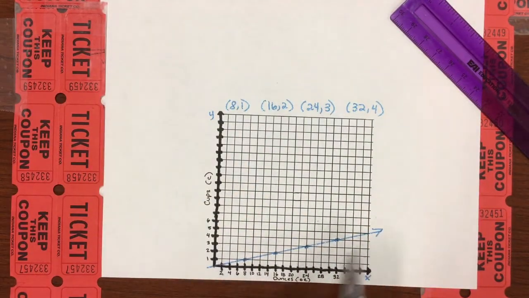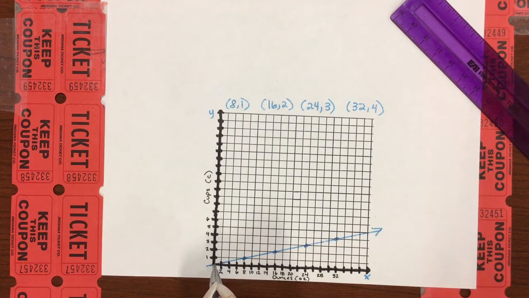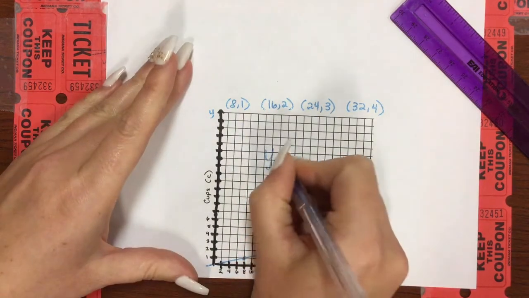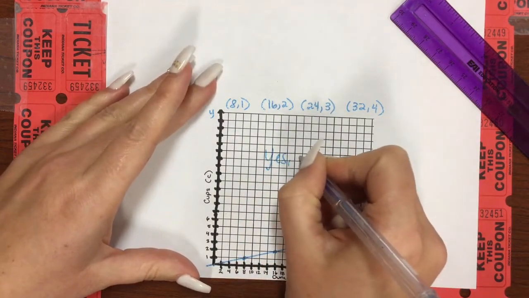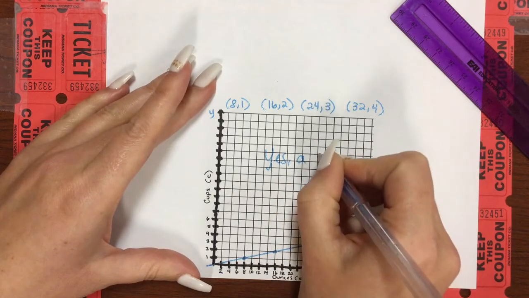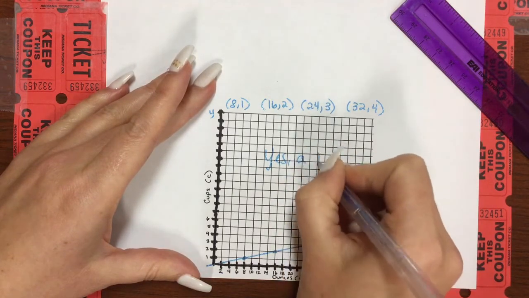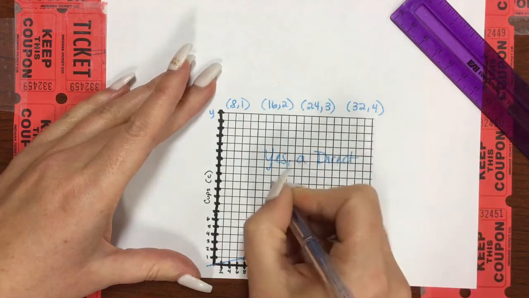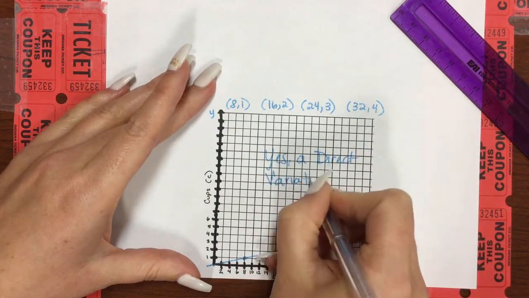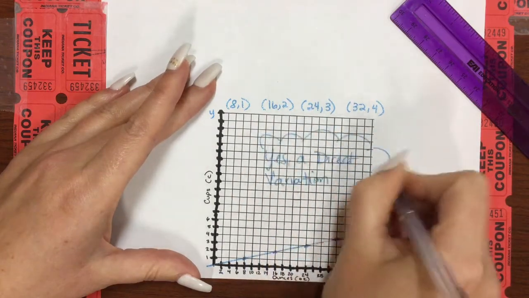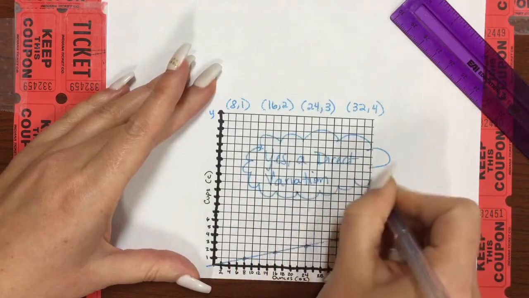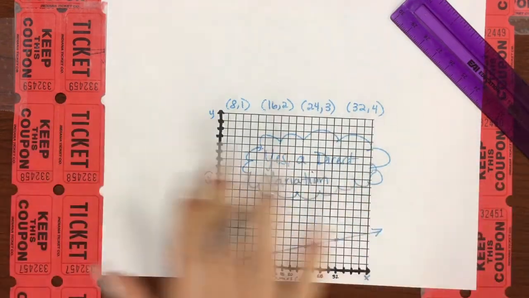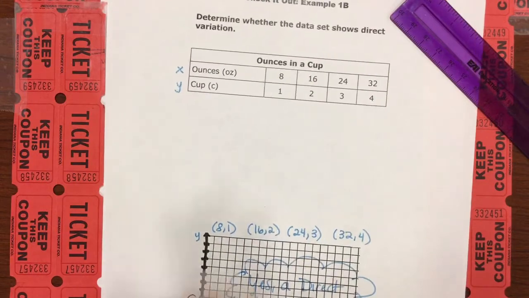Each of these points is on the line and the y-intercept is 0. So yes, I probably should have said this is a direct variation. Awesome. So let's look at the table.